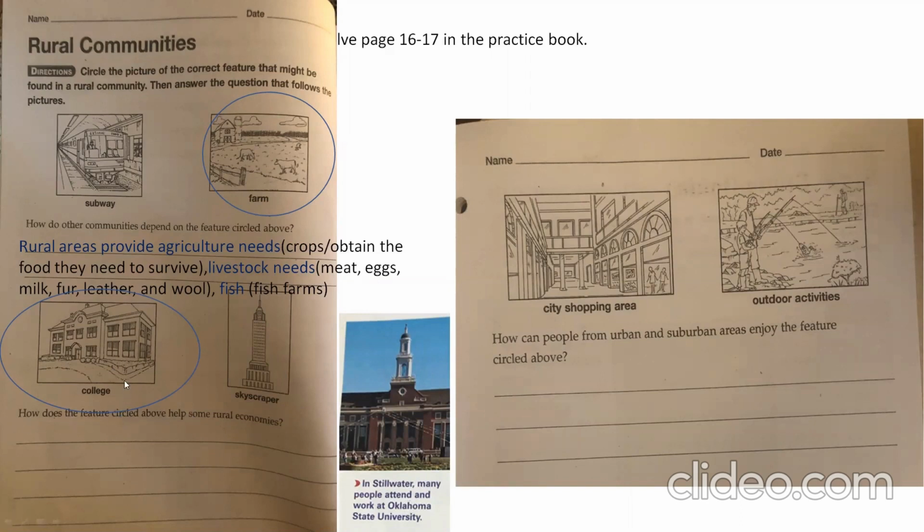So how does the feature circled above help rural economies? The answer is, if there are colleges, there will be jobs. And if there are jobs, there will be opportunities for students, learning opportunities, and this is going to help the rural community build businesses. You can expand this answer, you can edit it in your own words, you can talk about the diners where the students might eat, or the apartments or houses that the students might need to rent to live in, and that's how people are going to make money. So you always have the choice to edit these answers in your own words. Great, let's look at the next page.